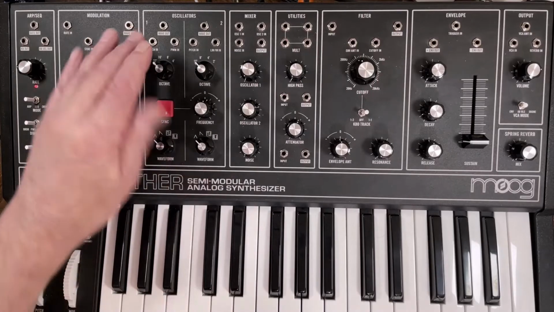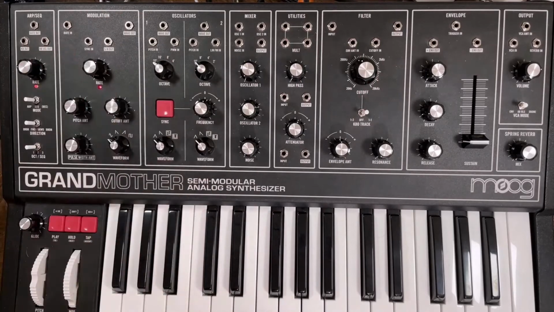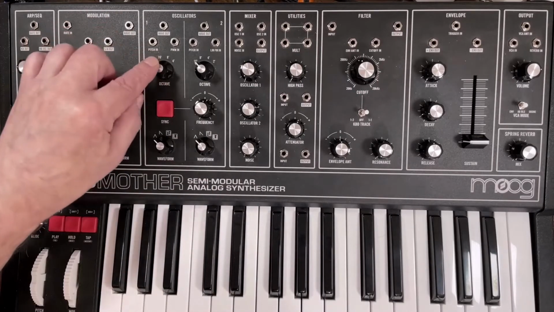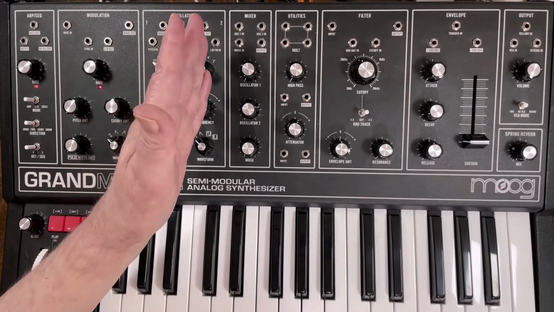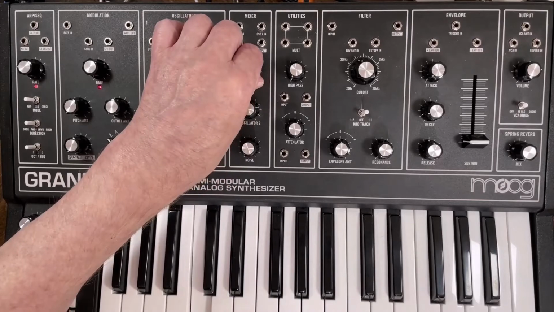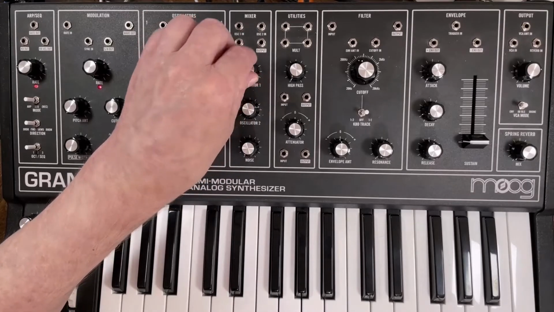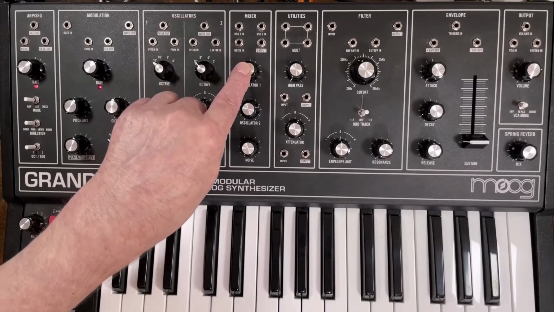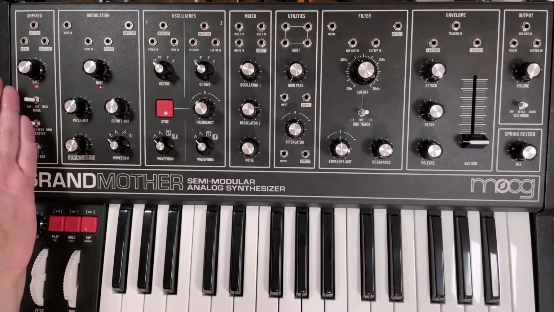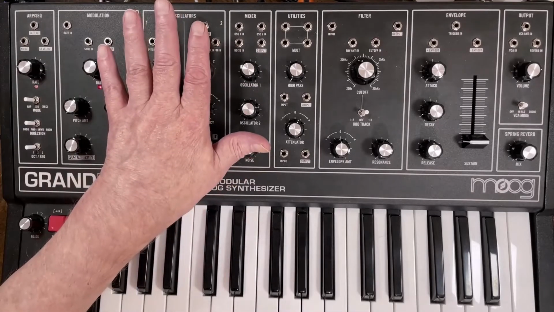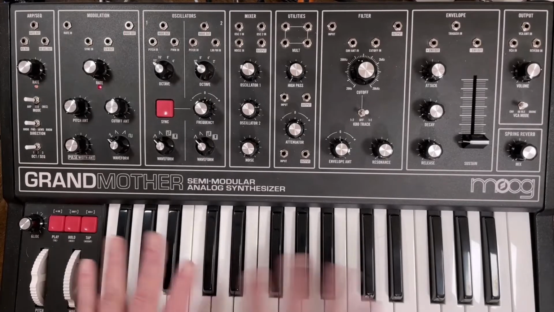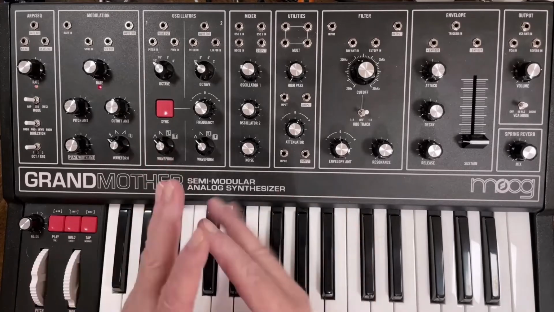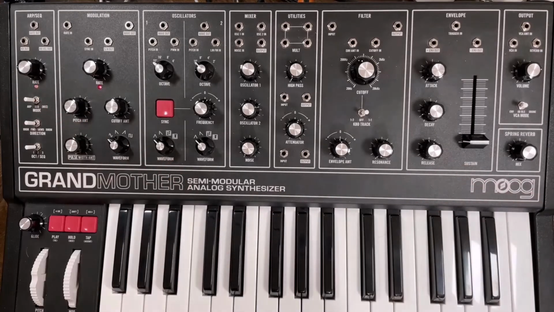If we bring in this lower oscillator, which is set to 32 feet, that's an octave lower than the main oscillator. So you can hear already that is adding a sub oscillator to the main oscillator. So that's a way to broaden and deepen the sound.